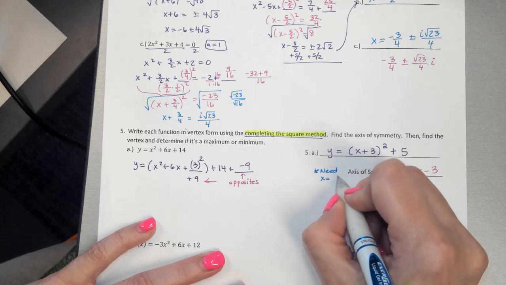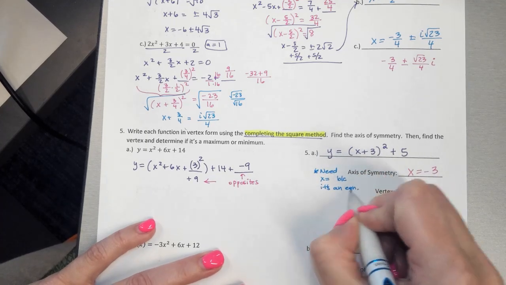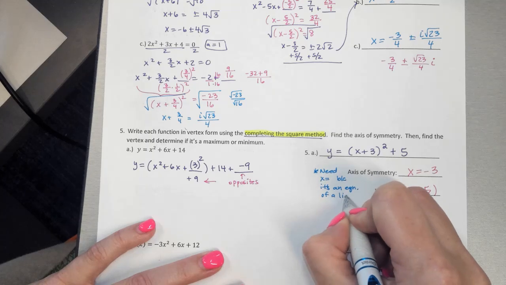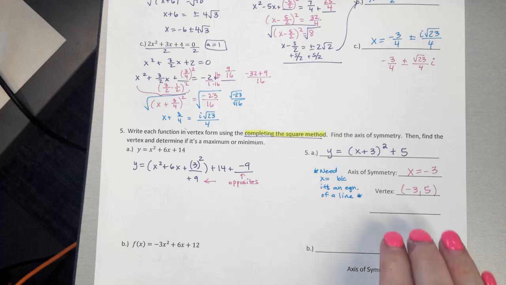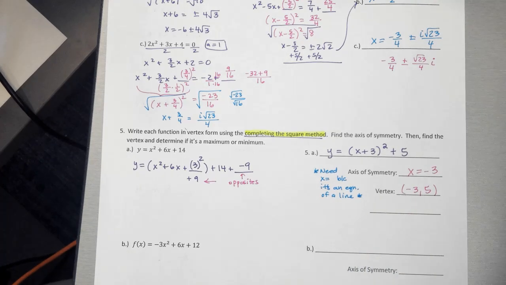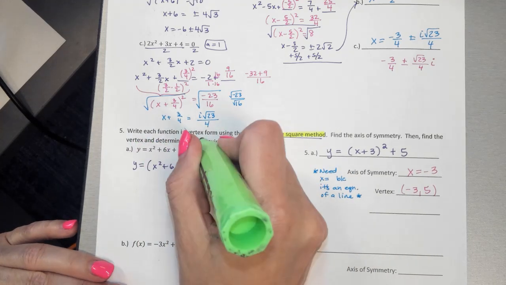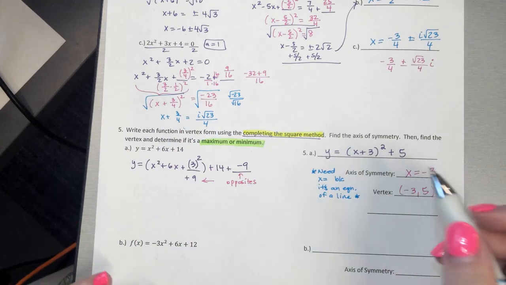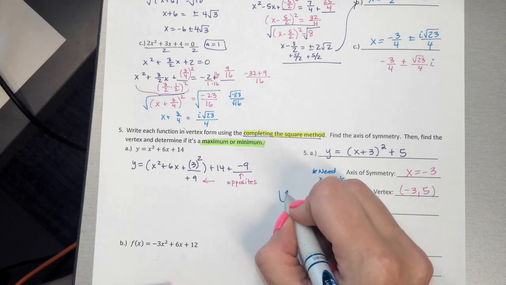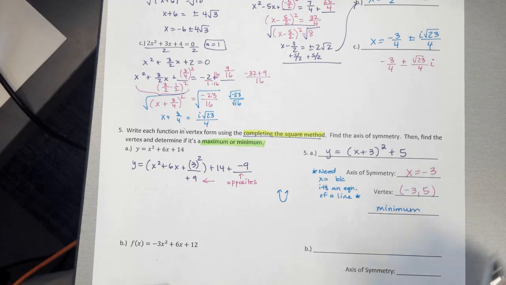Need x equals because it's an equation of a line. That's why you need it. Okay, it's not like you're solving. And then you have one more blank here. Well, the directions say you're finding the vertex and you have to determine if it's a maximum or a minimum. So if the A value is positive, it opens upward. That's going to be a minimum.